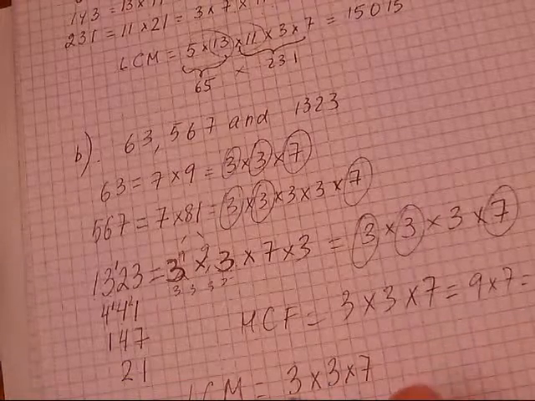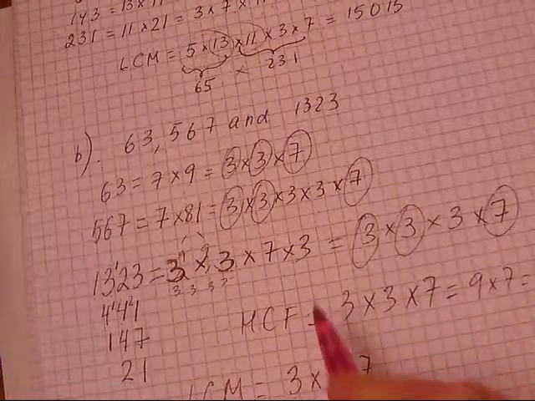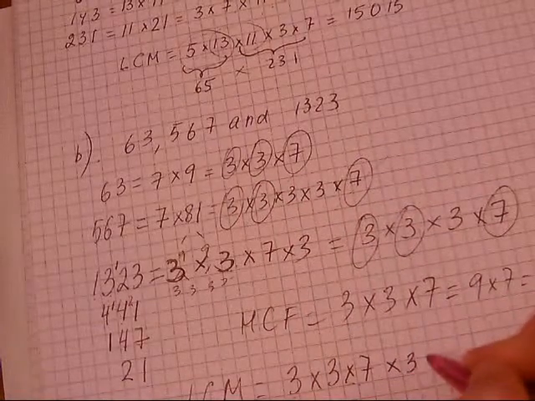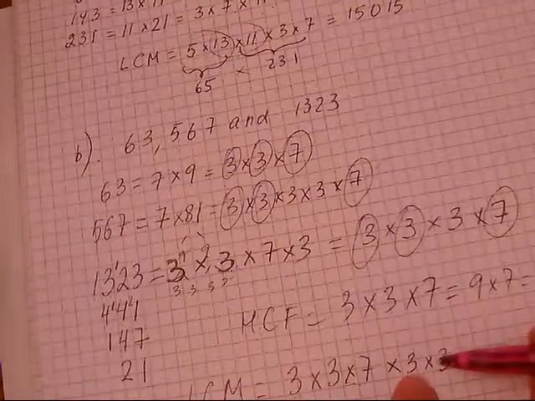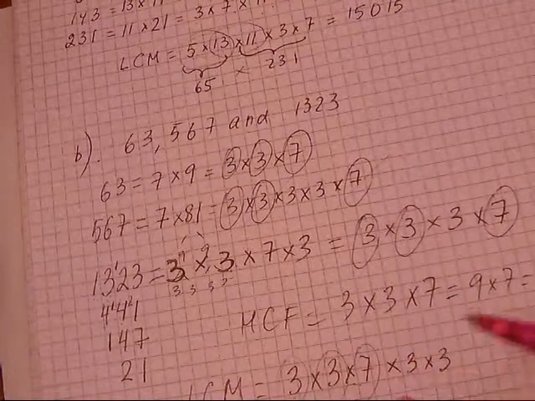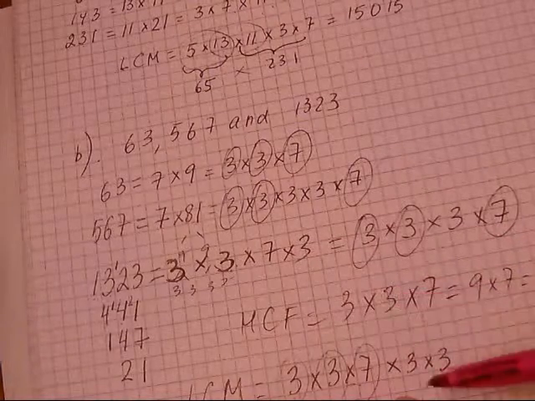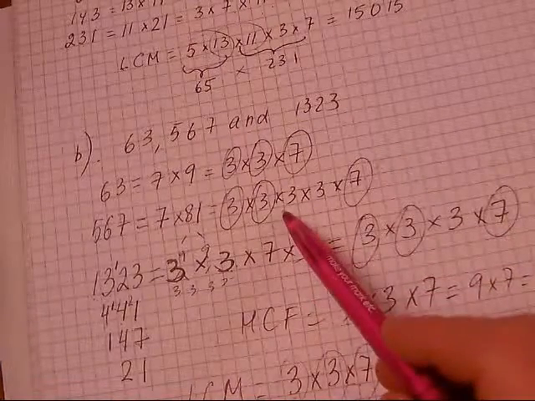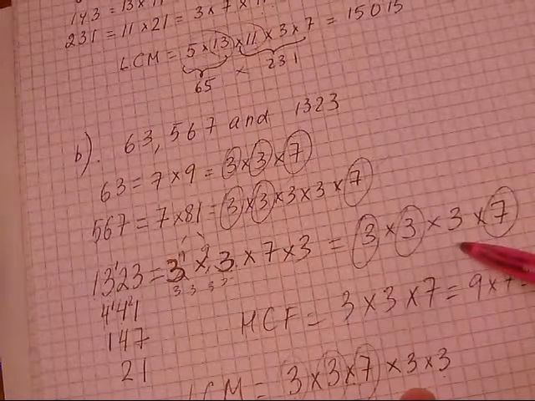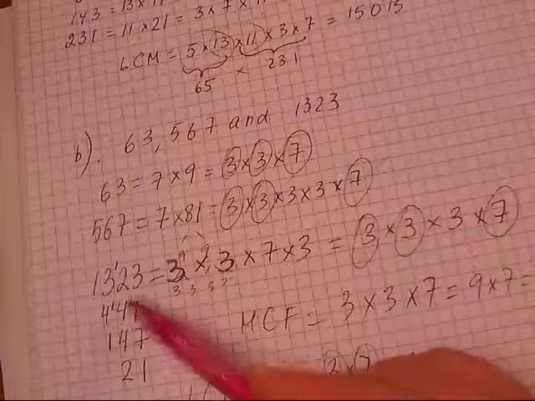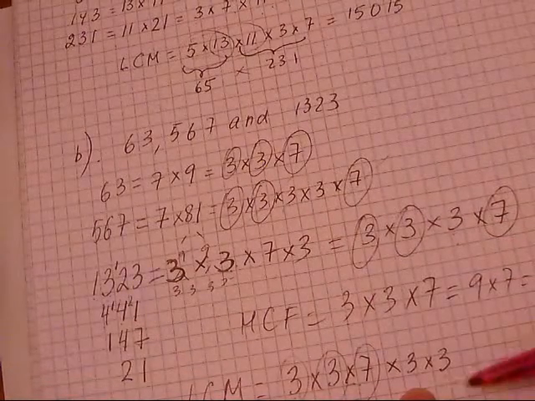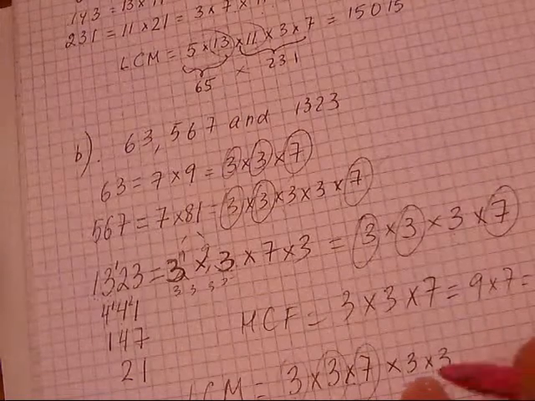3 times 3 times 7, that is 63. So I have 3, 3, 7, and I need to add the remaining factors. Those were common factors for all three of them. I should not repeat them. For example, this 3 from 1323 already is in 567, so I'm not multiplying by 3 anymore because it's already here.